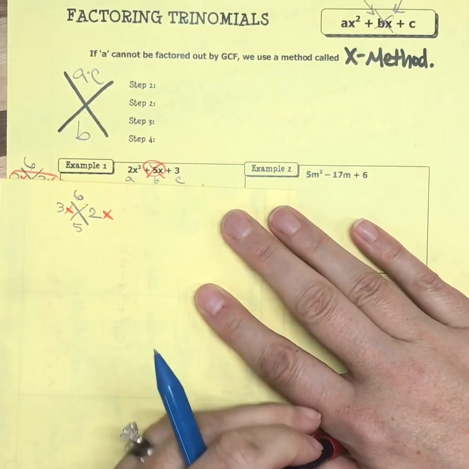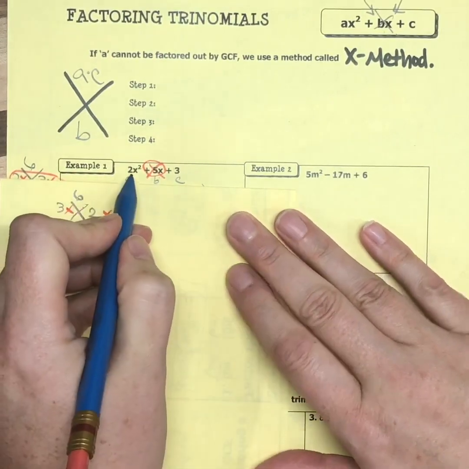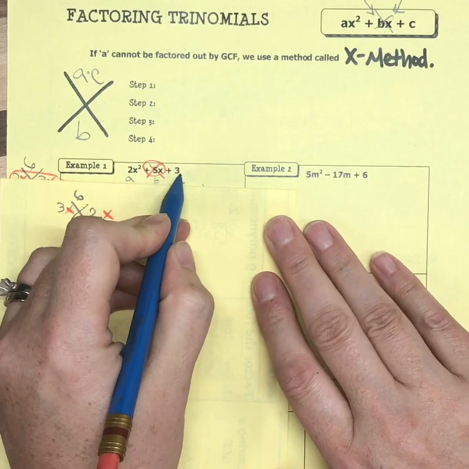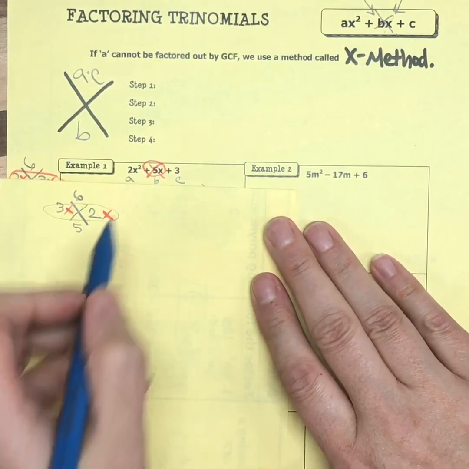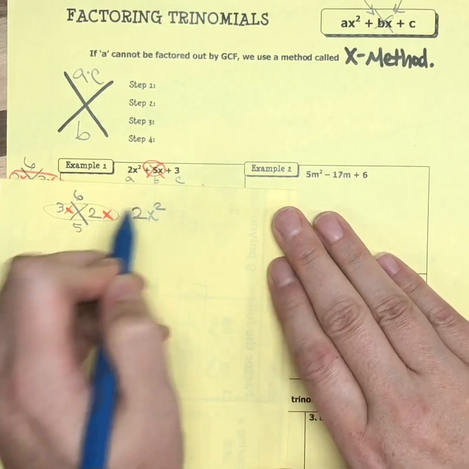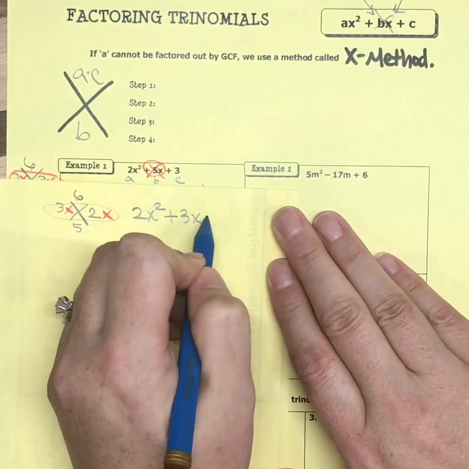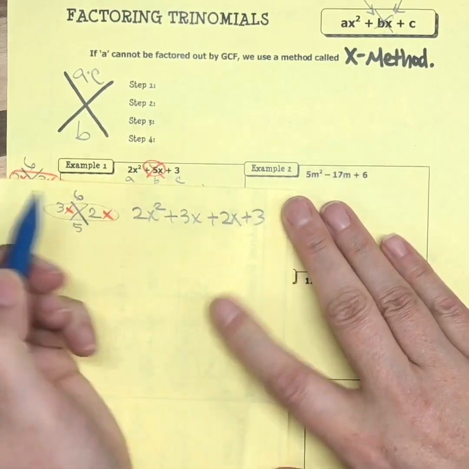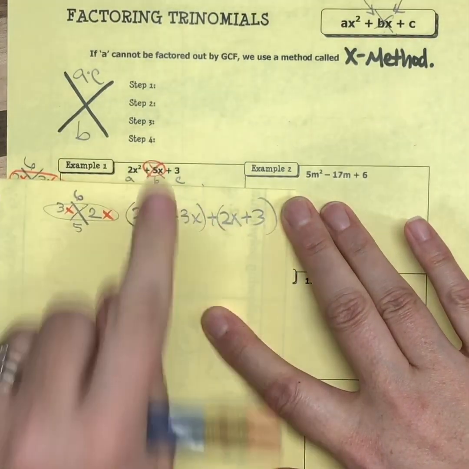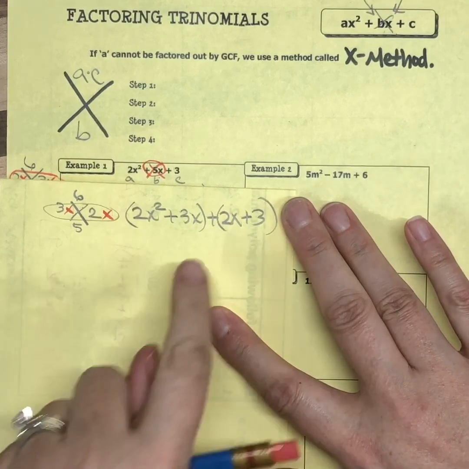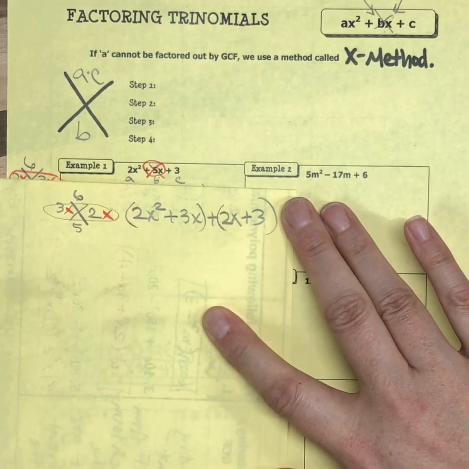We rewrite the original trinomial, 2x squared plus 5x plus 3, but instead of the 5x in the middle, I use these 2 new middle terms. So then it's 2x squared plus 3x plus 2x plus 3, and then we go straight into factor by grouping. Don't add these, because we needed to separate these in a specific way so that we could do the factor by grouping correctly.